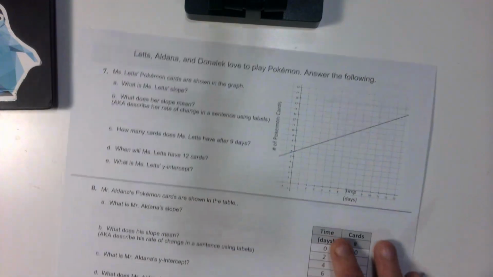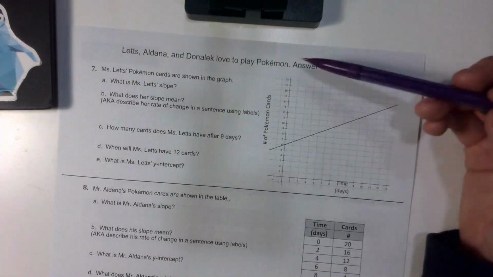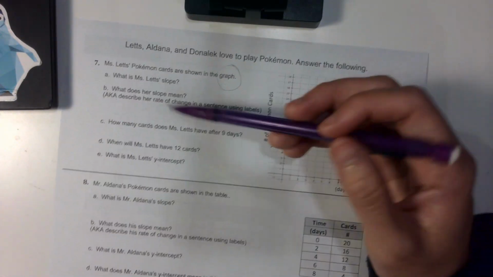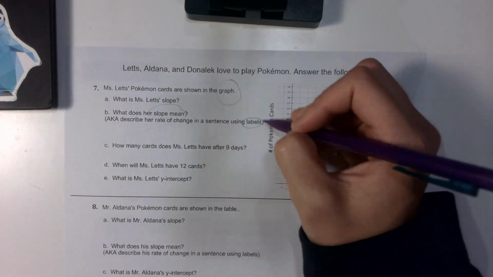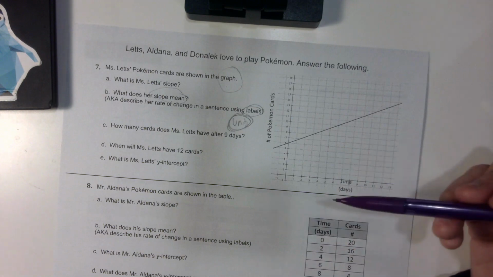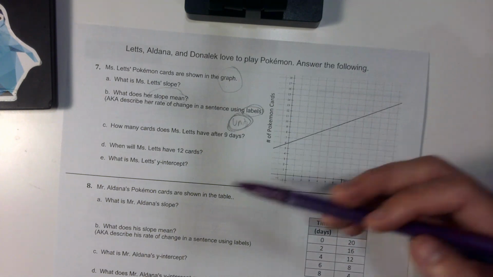All right, on the back side, we have a word problem about Pokemon. So this first one is looking at the graph. We want to find the slope. We want to know what the slope means, right? So labels, we need units, right? So definitely give us your new units when explaining it. We're looking at y-intercepts, vocab term.